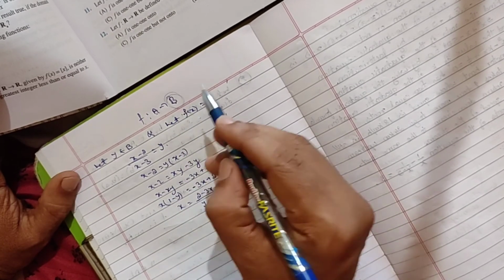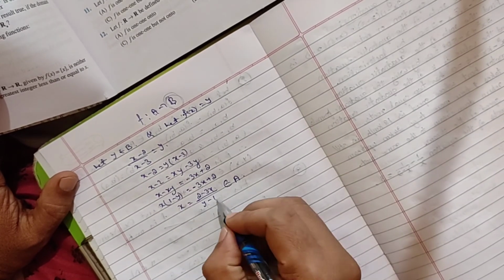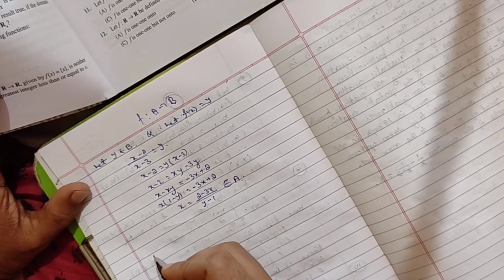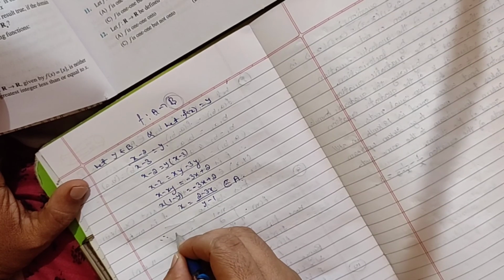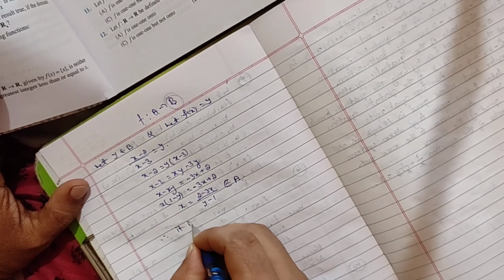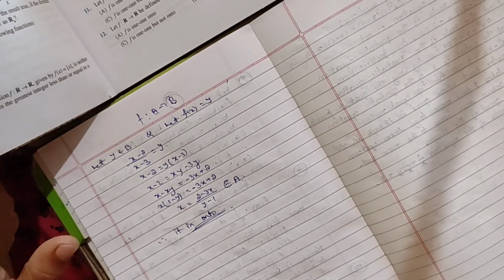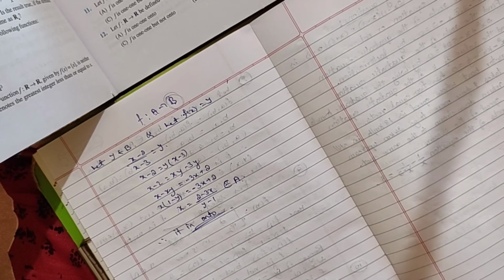Y belongs to B, and f of the function, you consider it as y. The next value that we are getting belongs to A. So what is the conclusion? Therefore it is one-one. Onto. Therefore it is onto. So clear? If it is onto, what can we say, is it bijective or not? Yes, it is bijective.